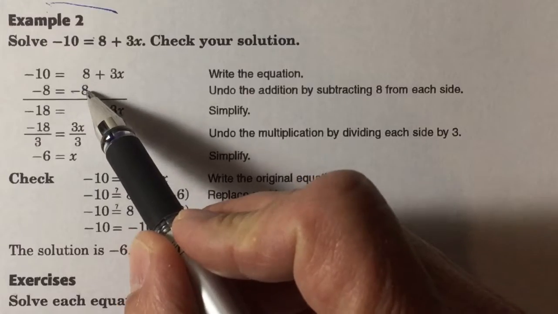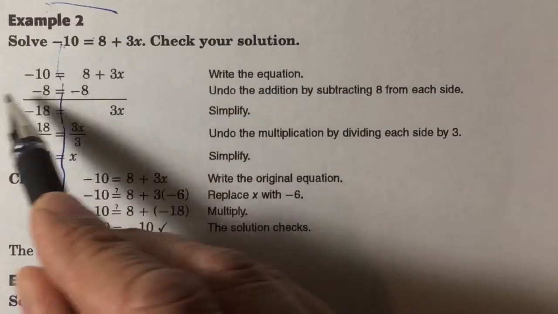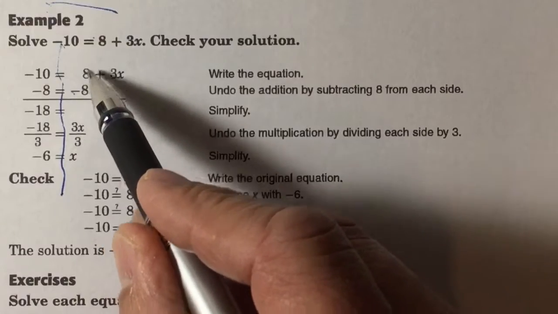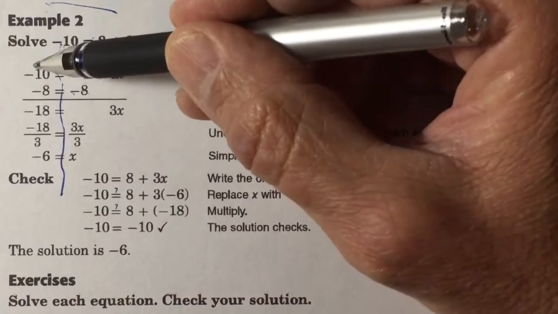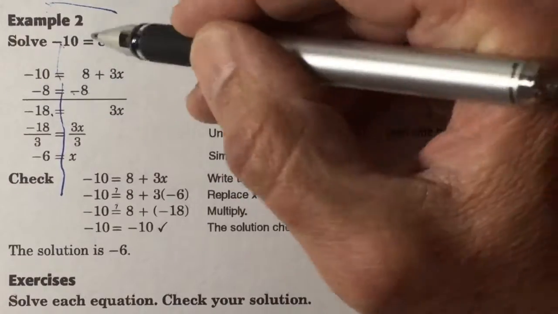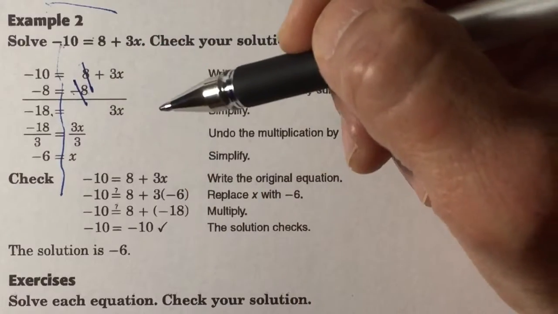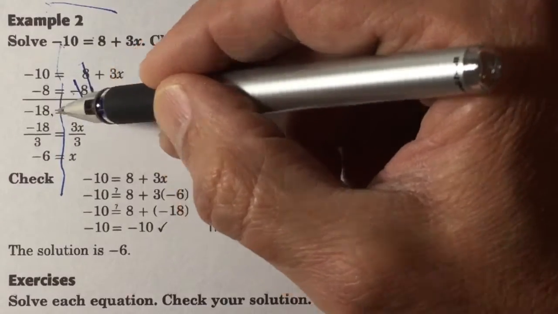So what I'm doing here is subtracting 8 on this side of the equation, dividing this into right side and left side. Subtract 8 on the right side, subtract 8 on the left side, do the numbers, and you have negative 10 minus 8, negative 18. This 8 and this negative 8 go away, and I have 3x left over. So 3x equals negative 18.